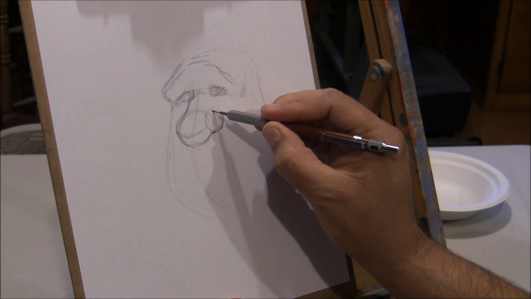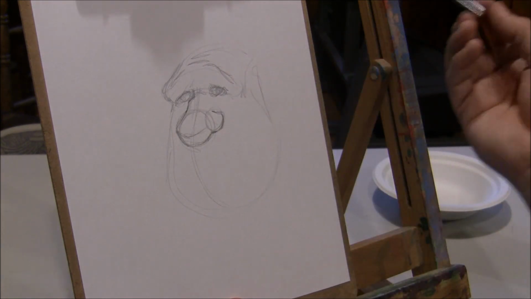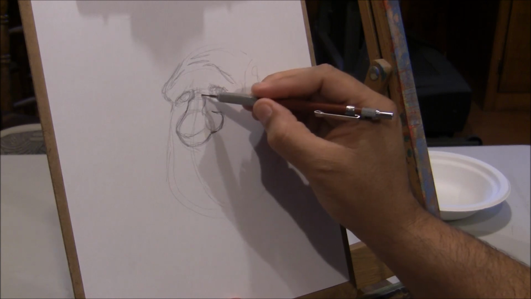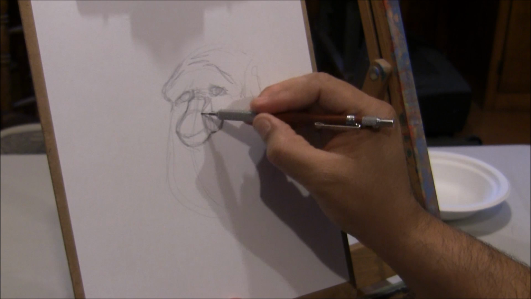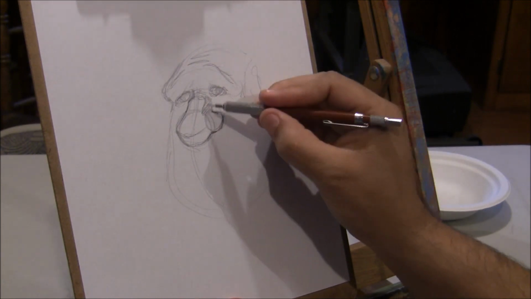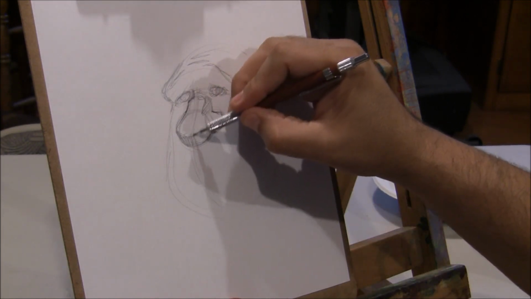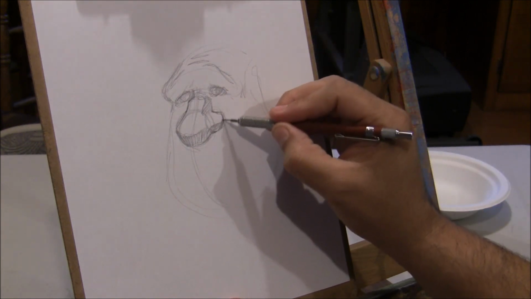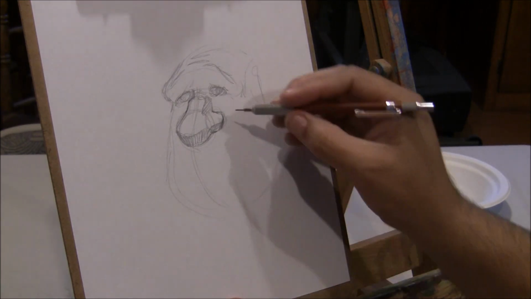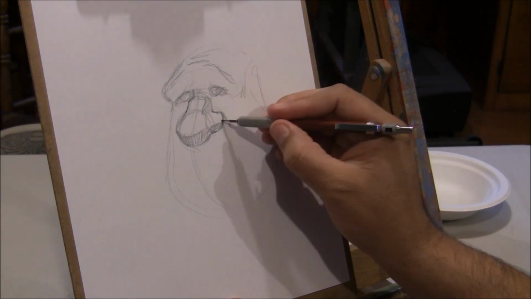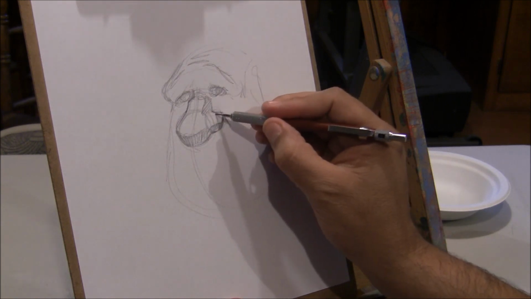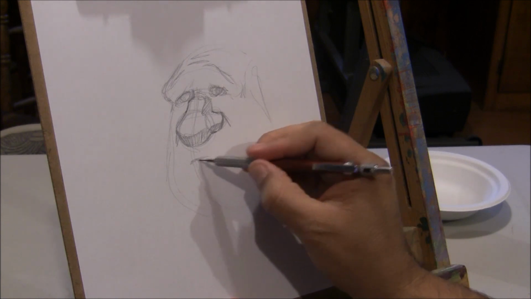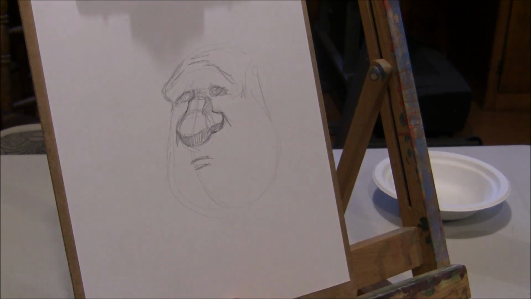A nostril on this side. This is the nose thickness. And then shade it underneath the nose. So it would come over to this side, to the nostril. Corner of the mouth should also be over here. Some more. The lips, like that.